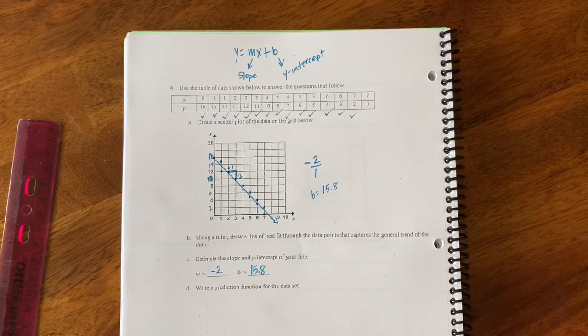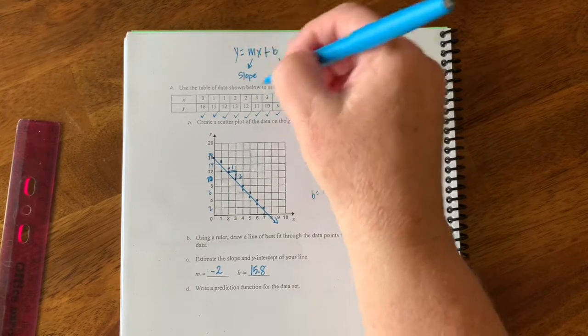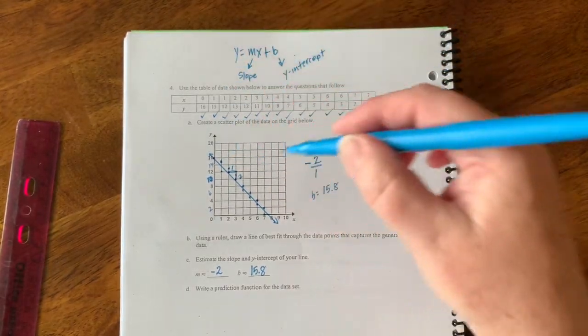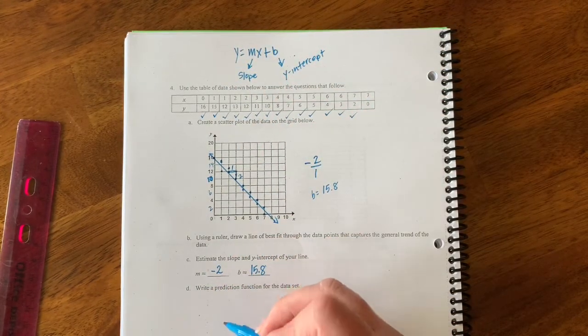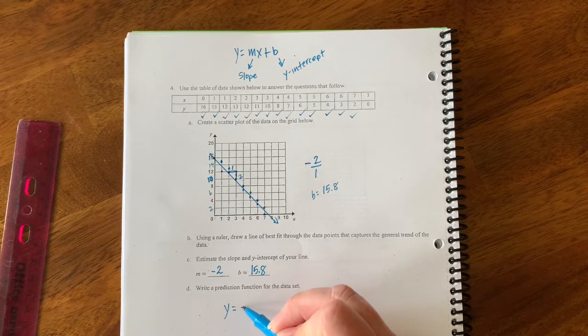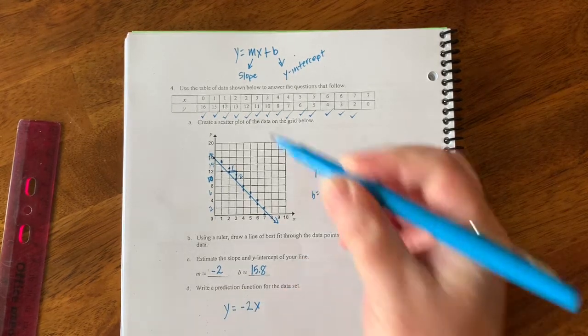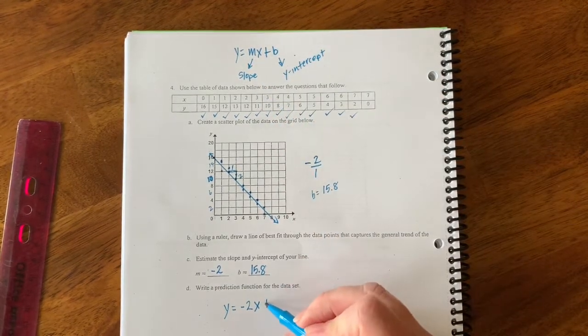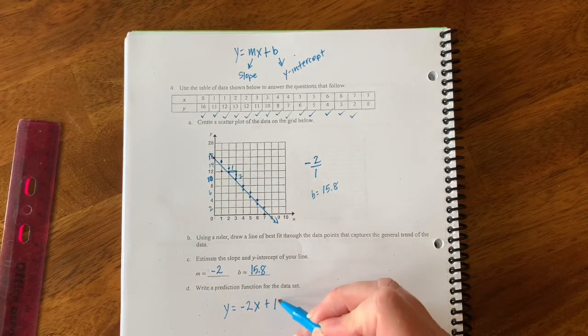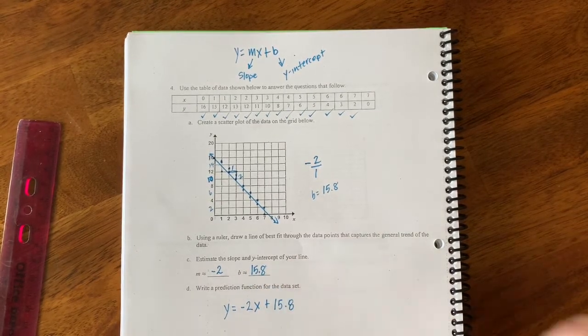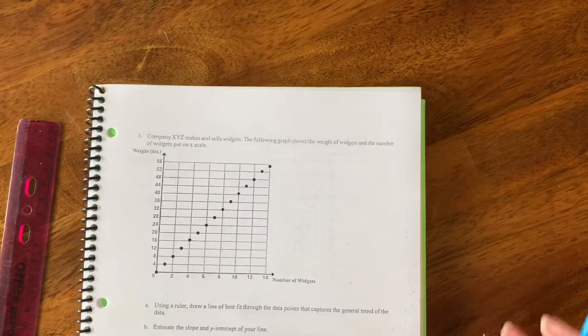Okay, now it says write a prediction function for the data set. So all we do is we take our slope intercept form and we just plug in the information that we have. So y equals -2x, because we're just plugging it in, plus our b is 15.8. So that's all you do for that. Okay, go ahead and turn your page over to 141.